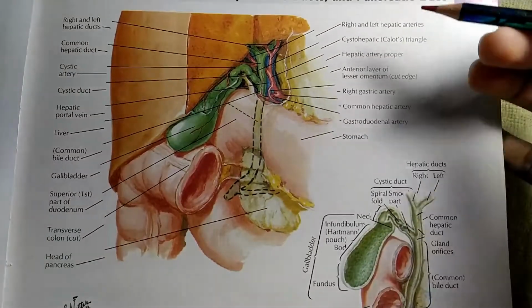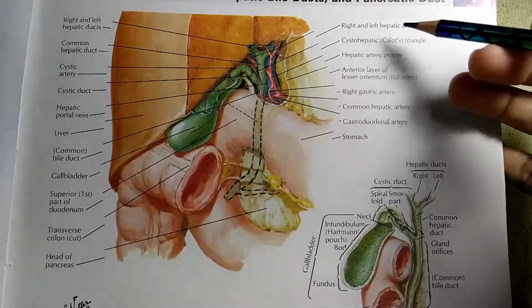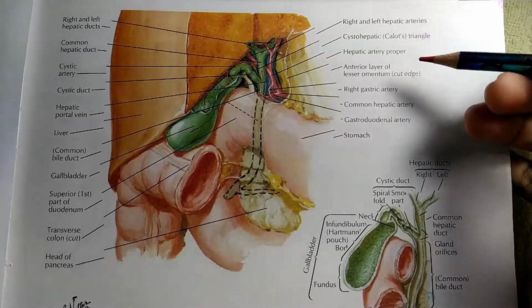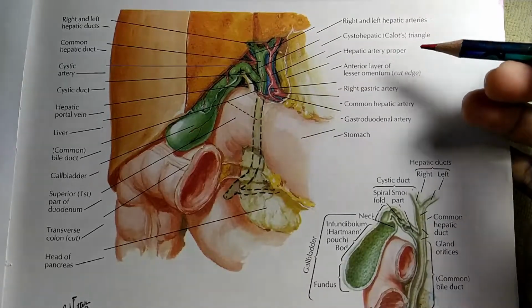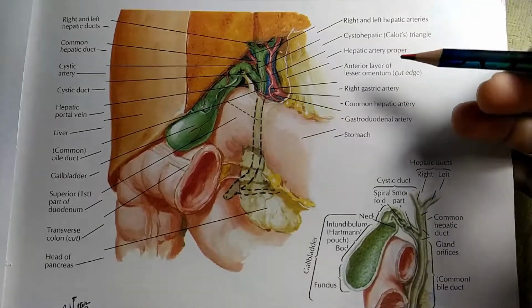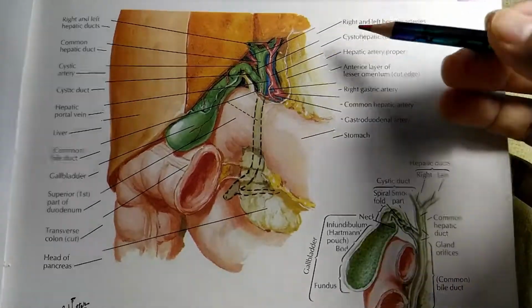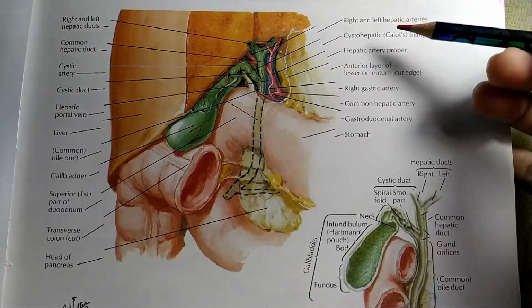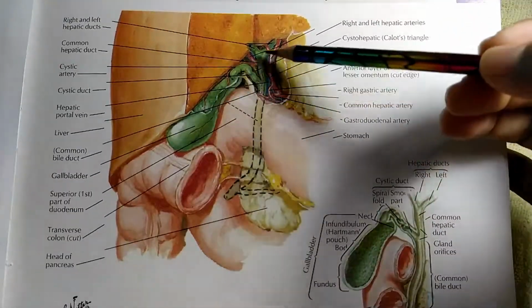I'm Dr. Asif Nawaz, Junior Surgical Resident and lecturer of anatomy. In the previous class, I already discussed the liver, its functions, anatomy, and divisions. Now, the main excretory function of the liver is the biliary system.